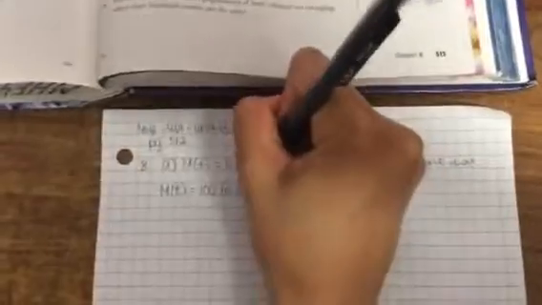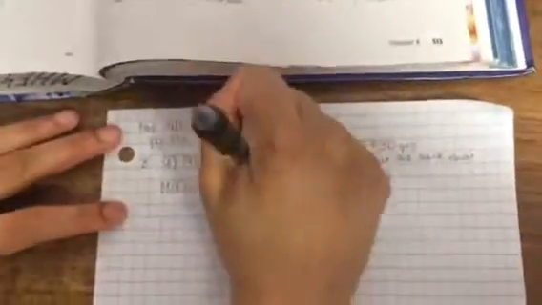I plug in 100 for A because that's the amount at the time it died, 100 grams, times 1/2 to the power of T over 5,730. I plug in 5,730 years for T because it's asking how much remains after 5,730 years, and 5,730 for H, which is the half-life given in my original question.